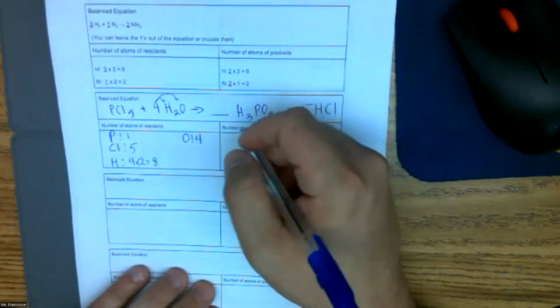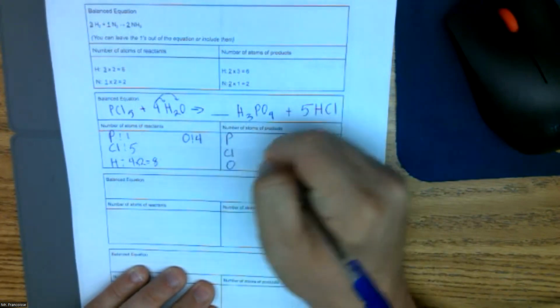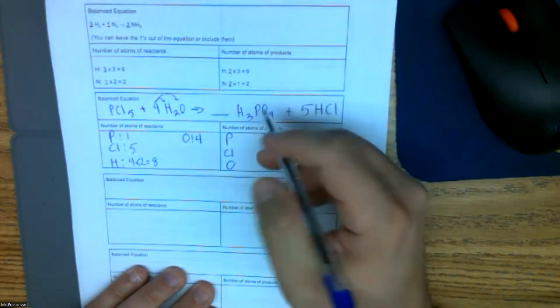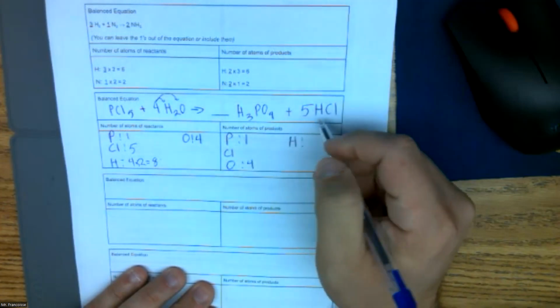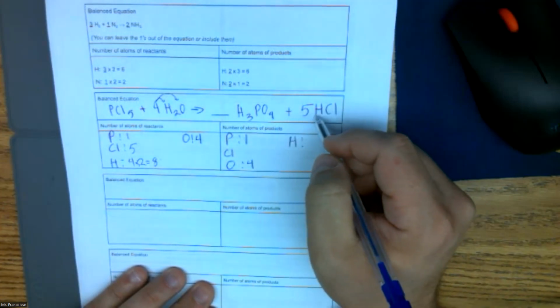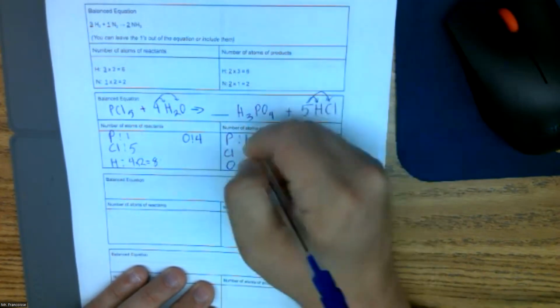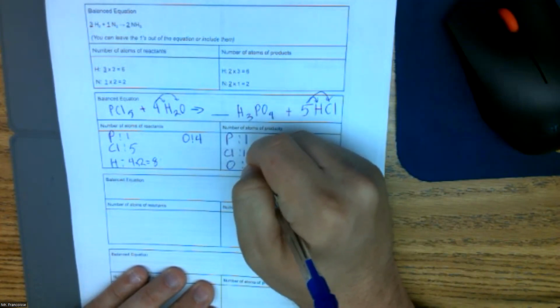On our other side here, we have our P, Cl, O, and H. We have P, we have 1 here. O, we have 4 here. Our H, we'll do that one last. Here we have 5 times 1. So here, this was going to be our 1 times 5.